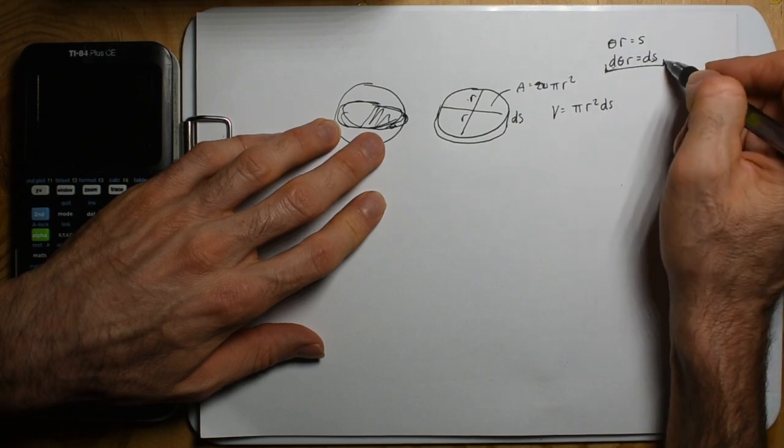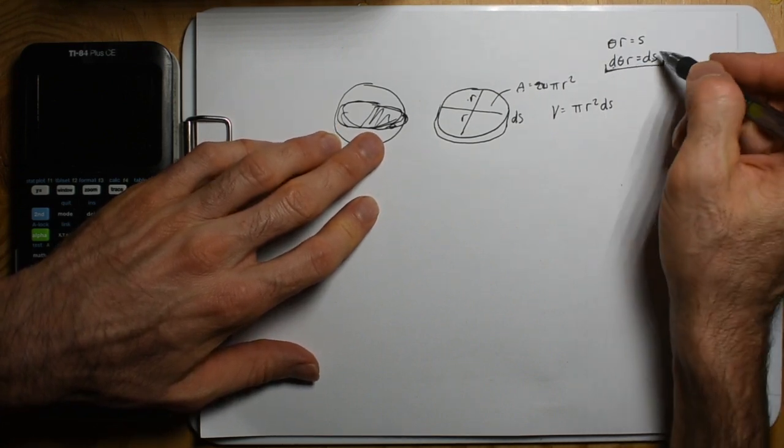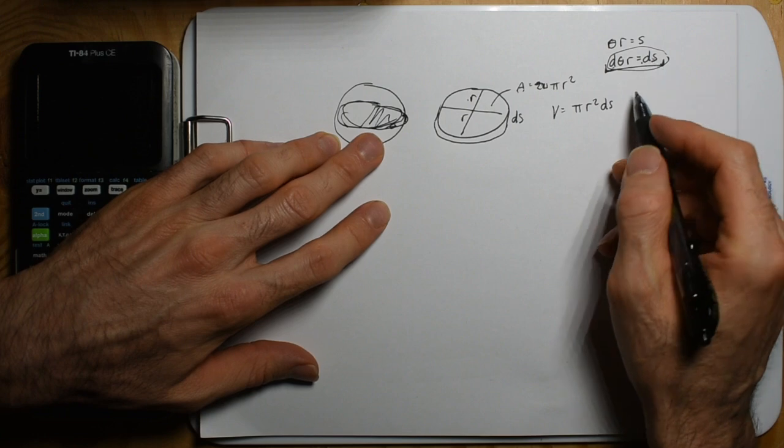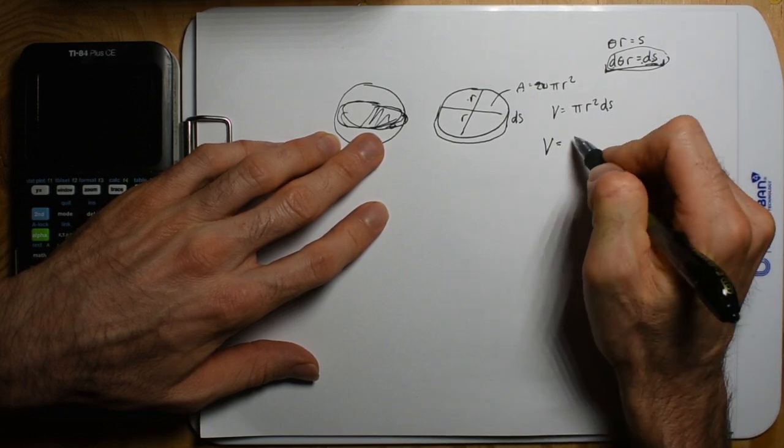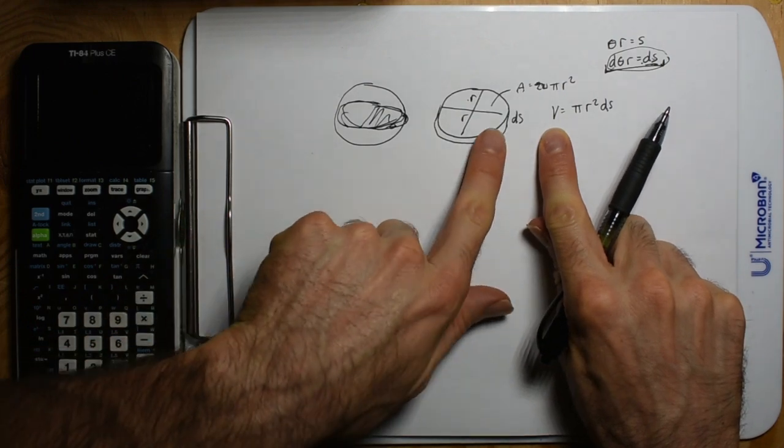That's why the d just destroys your mind. Anyway, but no, I fully understand that now. And so we can take this value of ds and shove it into there. So now we've got volume. Oh, whoa. You know what I mean? Don't make the classic mistake.